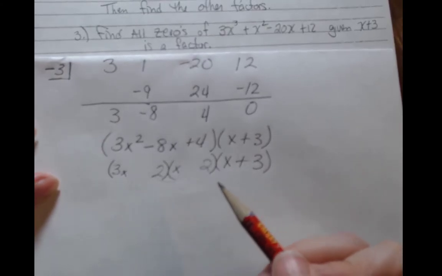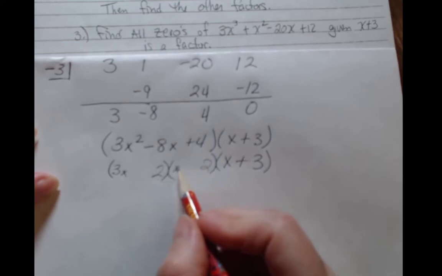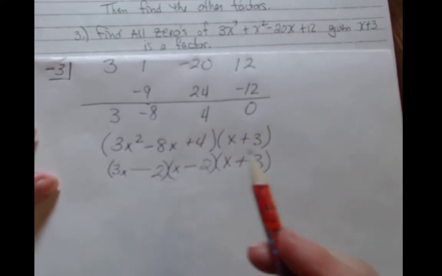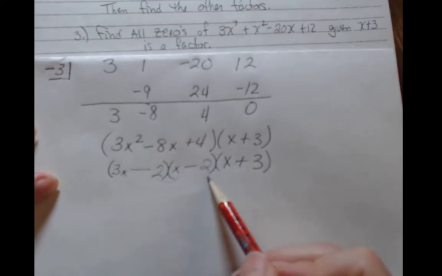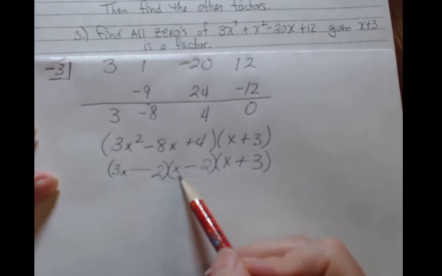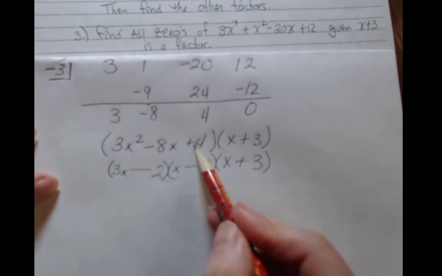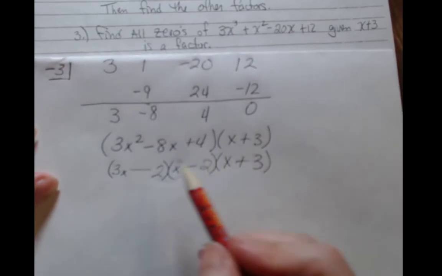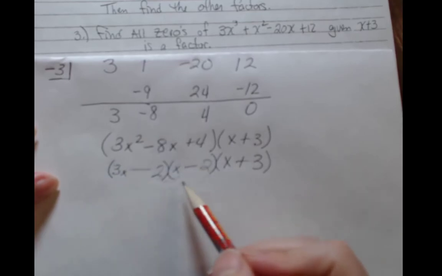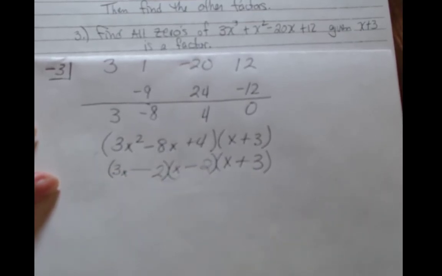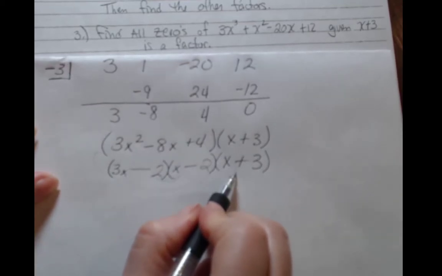This is 6 and here's 2. This looks really promising. If I had them both negative, that would be a negative 6x and a negative 2x, which would give me the negative 8x, and the negatives would multiply to the positive 4. I'm picturing what would happen if I FOILed this all out. Would I get back to here? I sure would. So here we have 2 more factors.